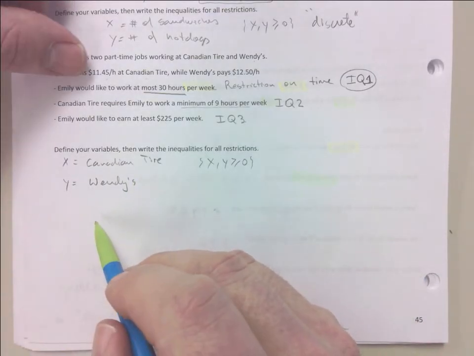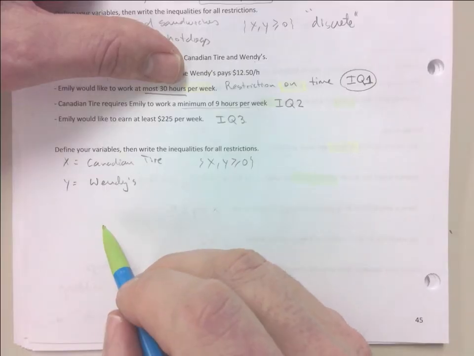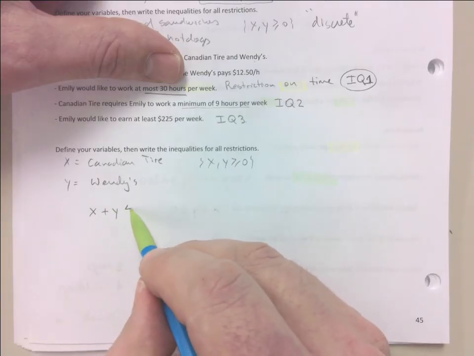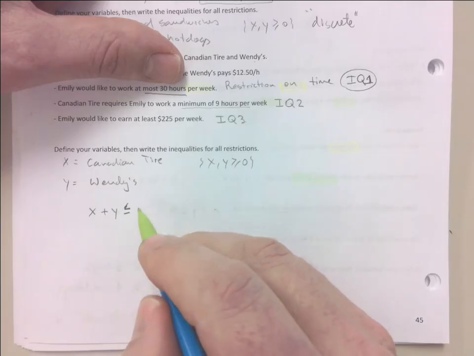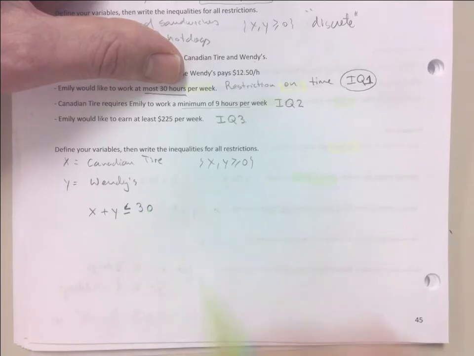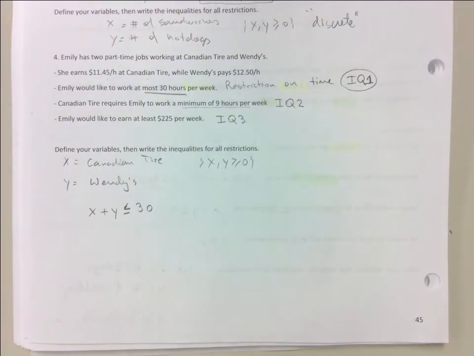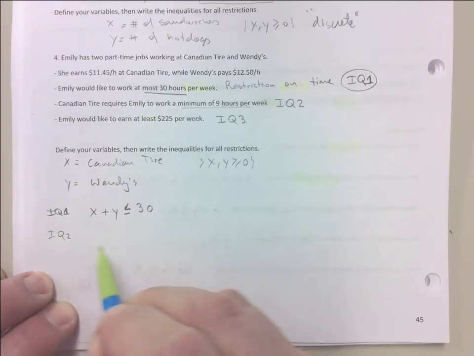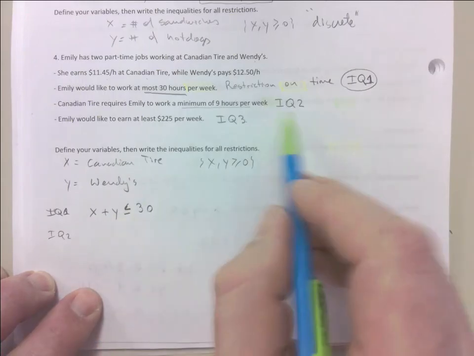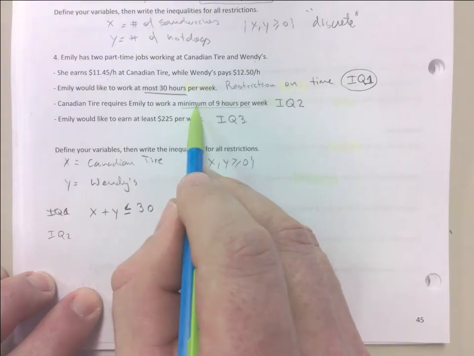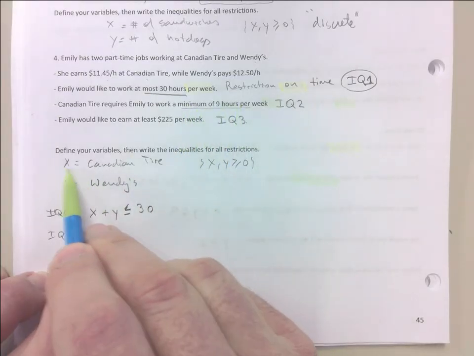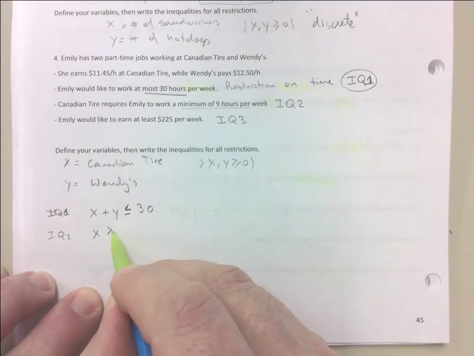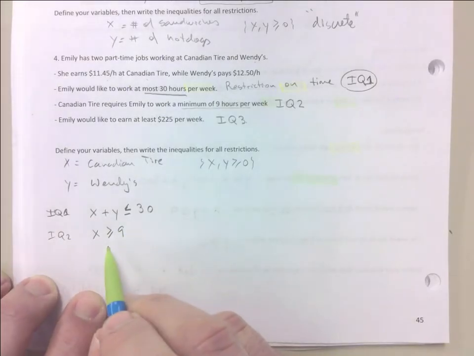Let's write our inequality. The first one, working at most 30 hours per week. X plus Y, at most, means the hours that I work have to be less than or equal to 30. That's inequality number 1. Inequality 2: Canadian Tire requires a minimum of 9 hours per week. For me, X is Canadian Tire, so X has to be greater than or equal to 9. A minimum of 9 hours worked at Canadian Tire.